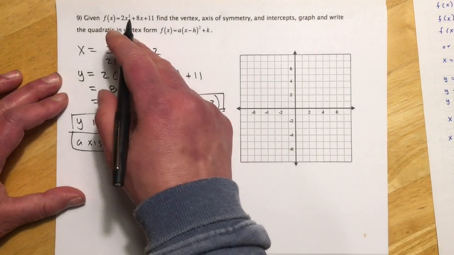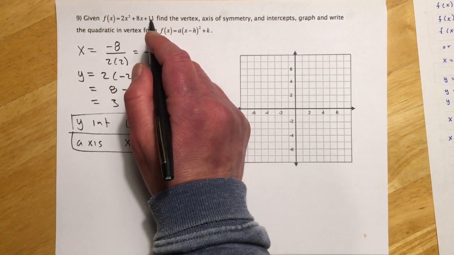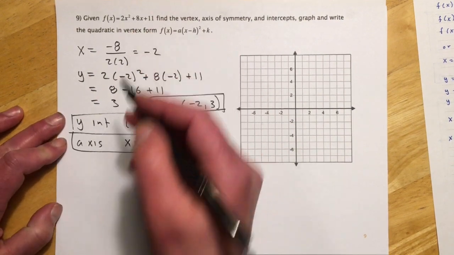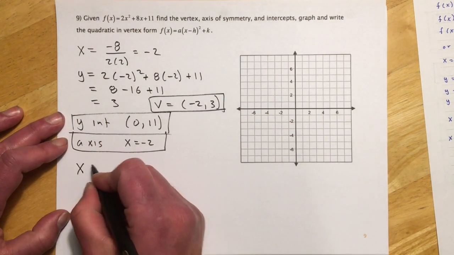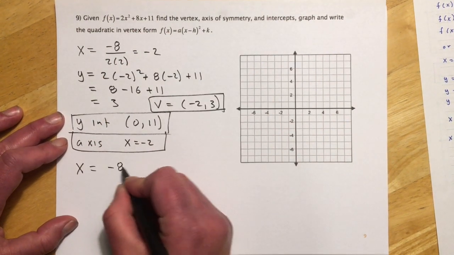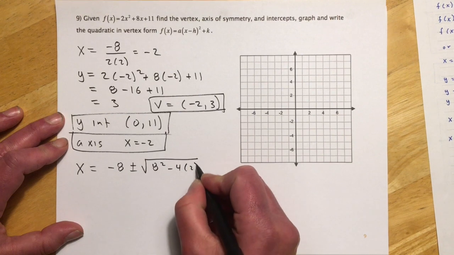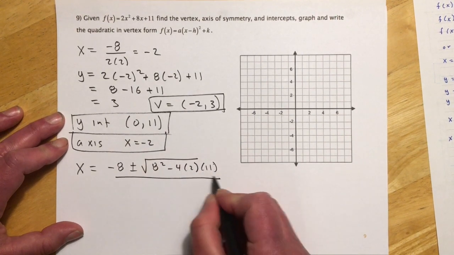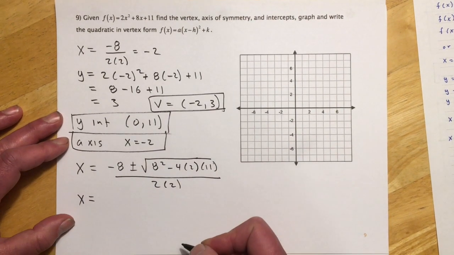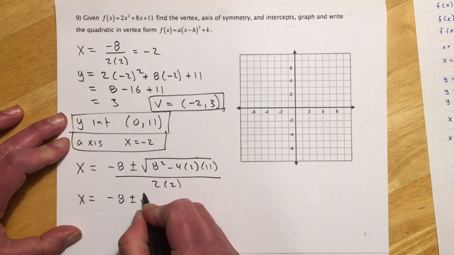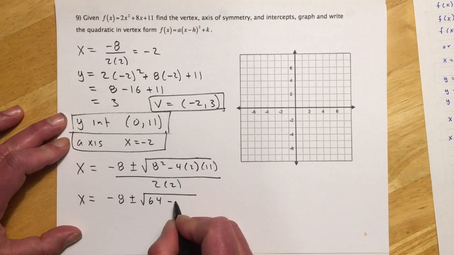And then that leaves the x-intercepts, which are not too nice, because if I tried to factor it, I'd go 2 times 11. There's nothing that multiplies to 22 and adds to 8. So that means I need to do the quadratic formula. So x equals -b, -8, plus or minus the square root of b squared minus 4 times a times c, all over 2 times 2. So this is -8 plus or minus the square root of 64, and then this would be 8 times 11, or 88.